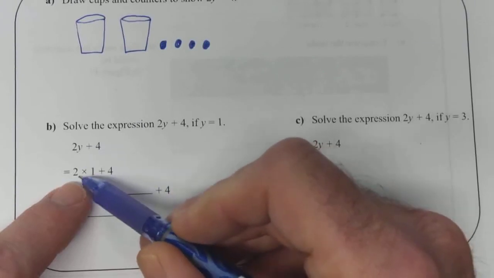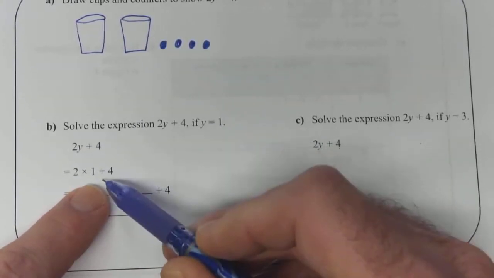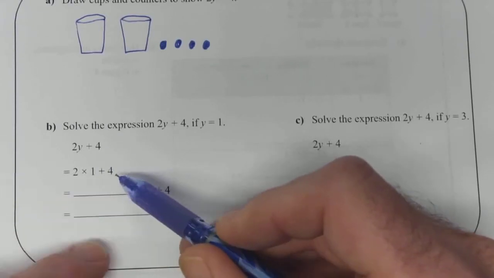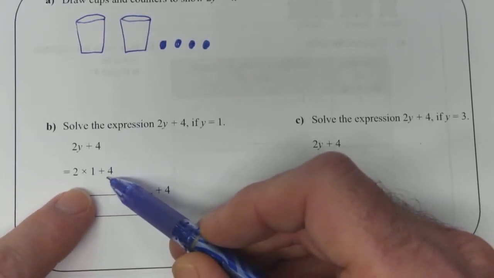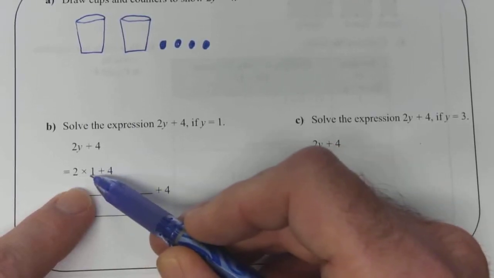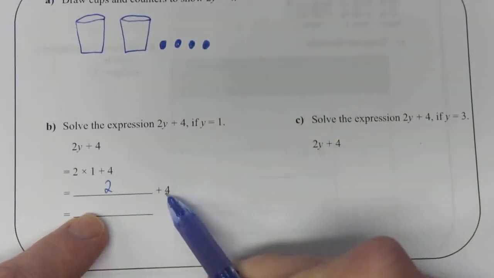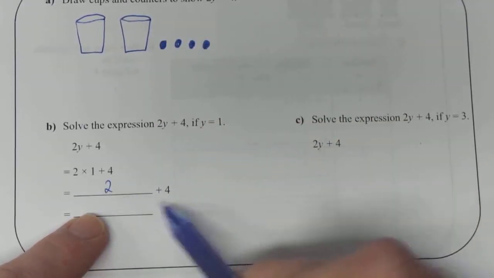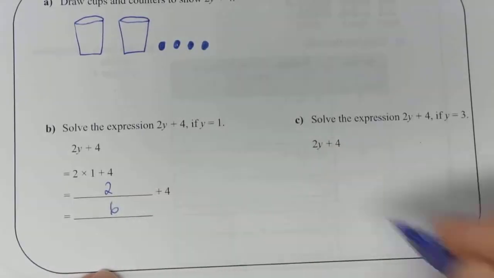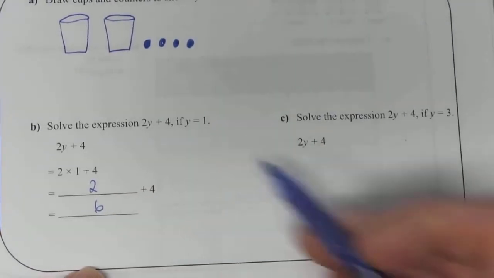So this is 2 times y, so it becomes 2 times, instead of y, it's 1, as we were told, plus 4. According to BEDMAS, our order of operations, multiplication comes before addition, so it's going to be 2 times 1, which is 2, plus 4. And then we're just left with 2 plus 4, which is 6. So that's if y equals 1.